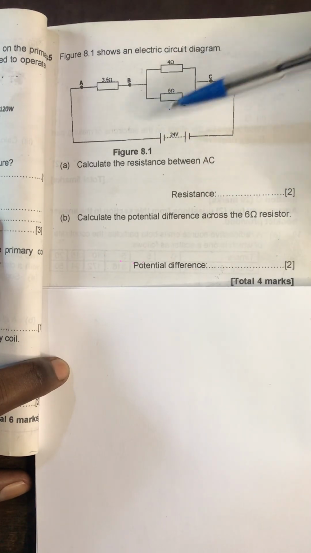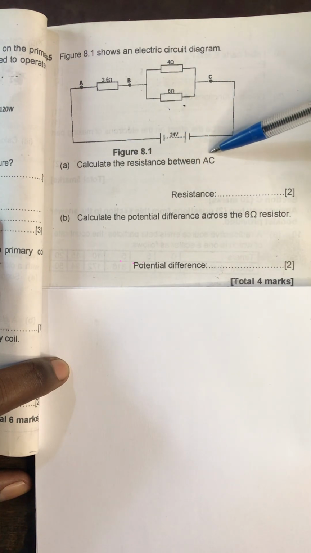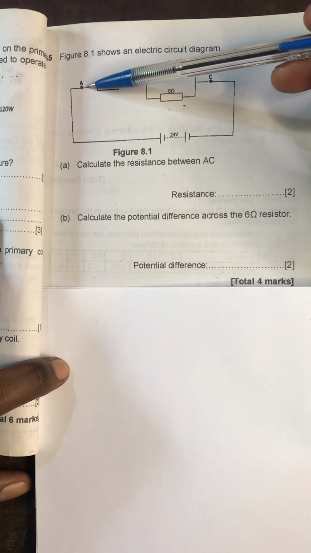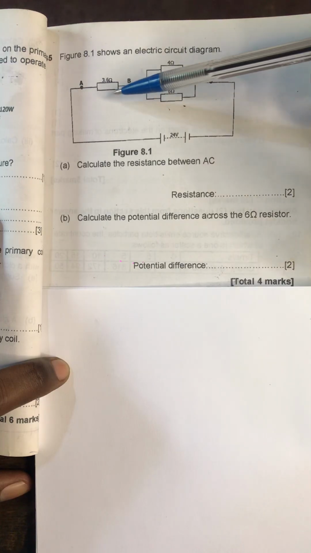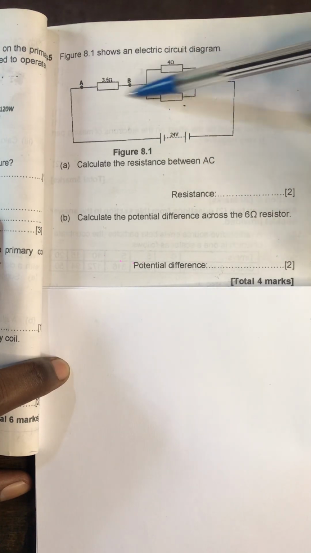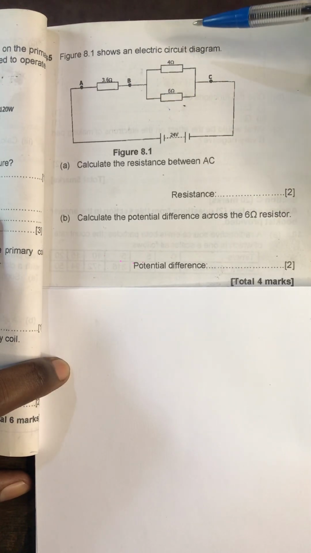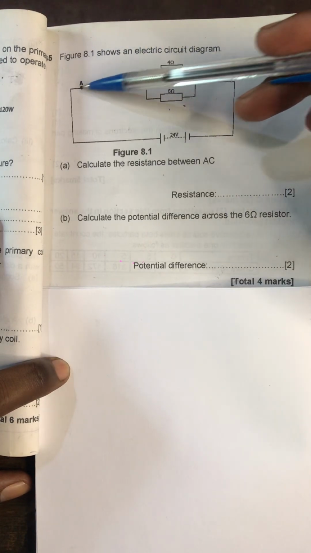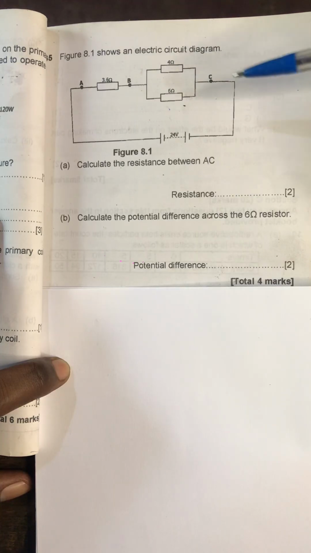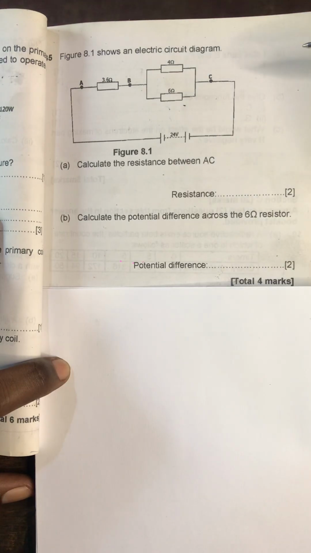Question A says calculate the resistance between AC. So point A is there, point C is there. How do we get the effective resistance between A and C? So between A and C we've got how many resistors? 3. 1 and these two that are in parallel with each other. So how do we get the total?